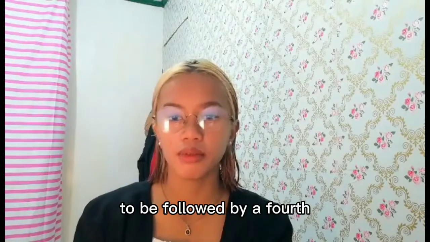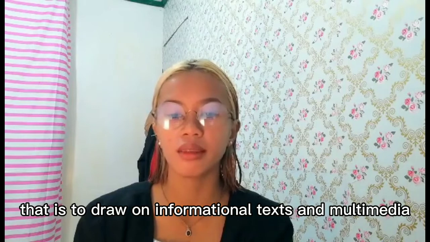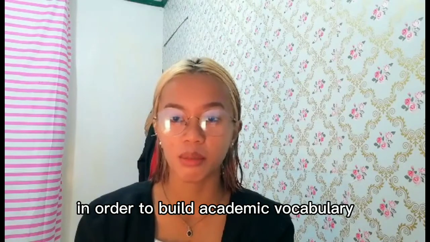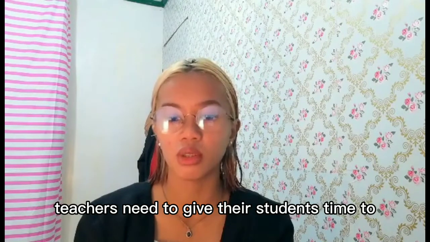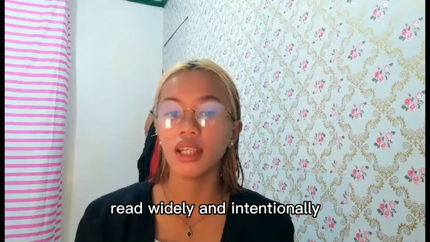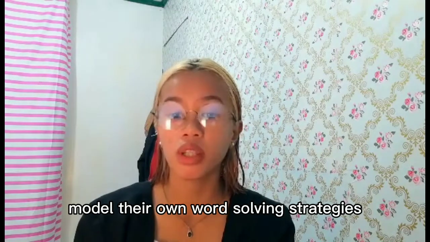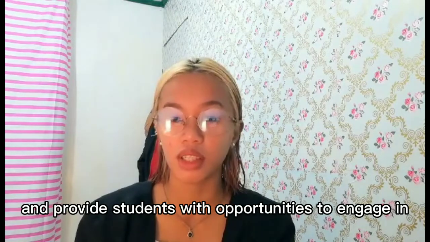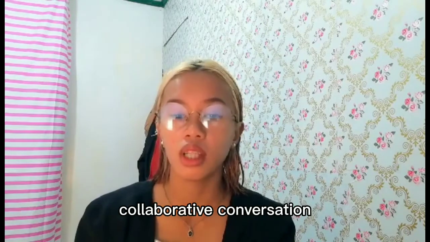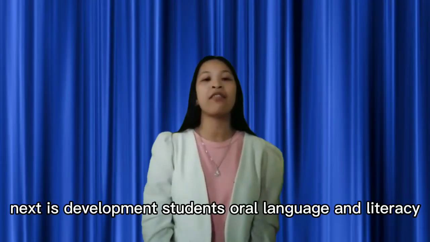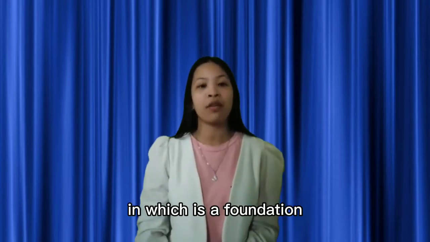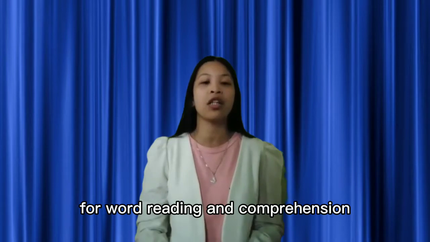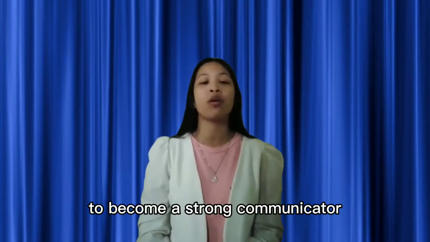To be followed by the fourth, that is to draw on informational text and multimedia in order to build academic vocabulary and strong content knowledge. To support the development of vocabulary in content areas, teachers need to give their students time to read widely, intentionally select words worthy of instruction, model their own word-solving strategies, and provide students with opportunities to engage in collaborative conversation. Next is to develop students' oral language and literacy through appropriately challenging learning, which is a foundation for word reading and comprehension that also helps students to become strong communicators.